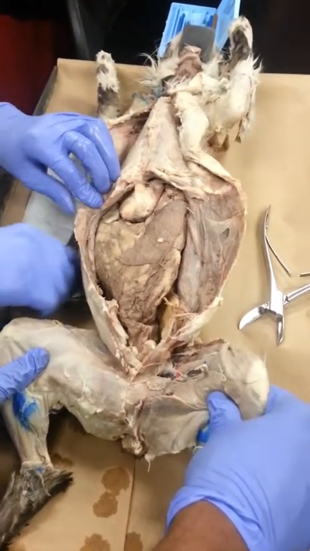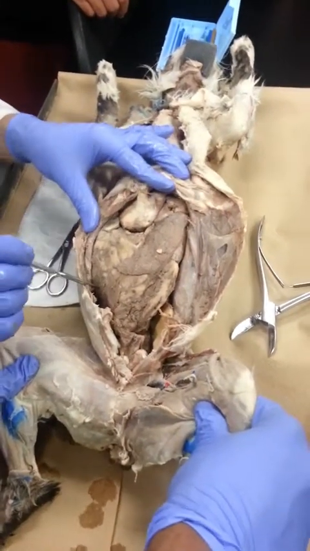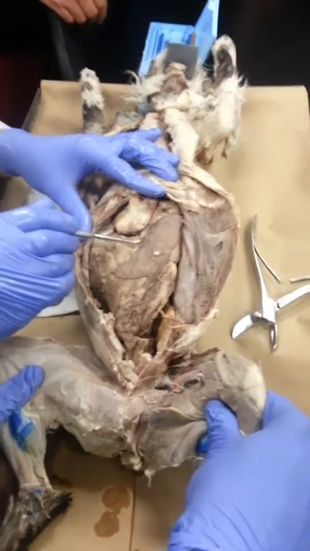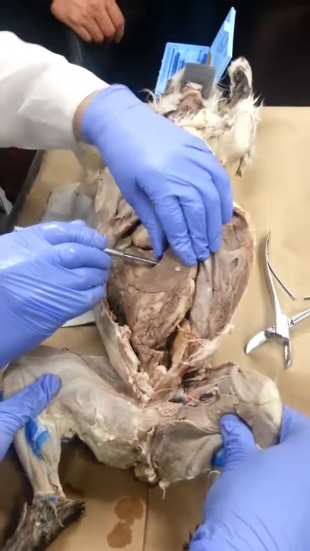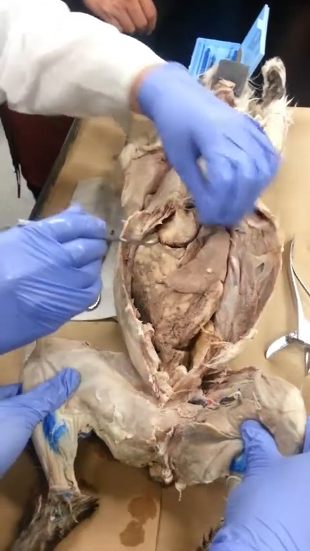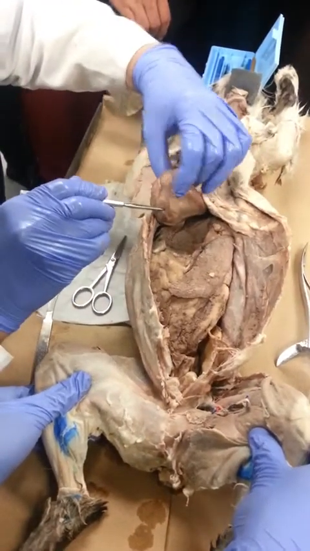Okay, when you open up the abdominal cavity, this is a spleen.